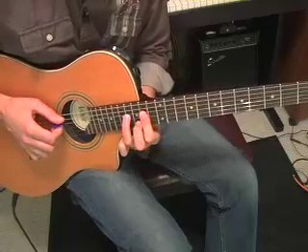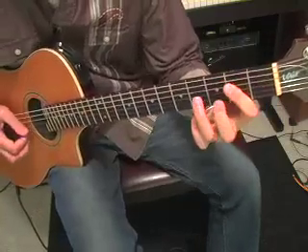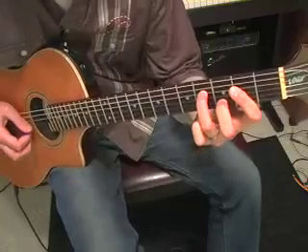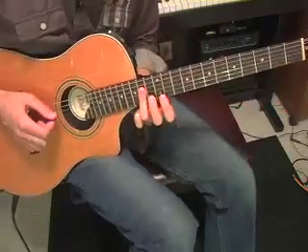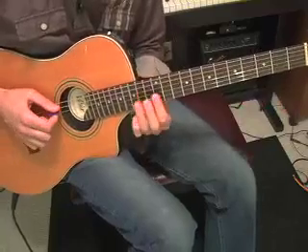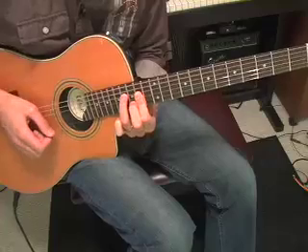And actually when I go back to A, I grab it with my index finger. That way I can go to the D. Because remember down here, A, E, A, then you just add these fingers for D. Well, you can do the same thing up here. A, E, index finger plays A, add your fingers for D.